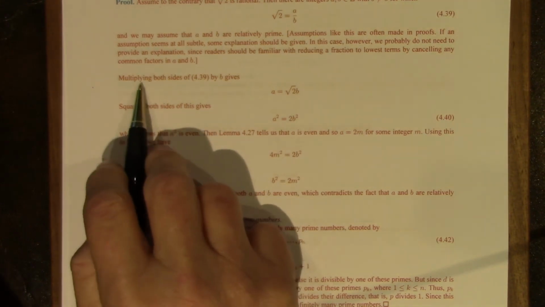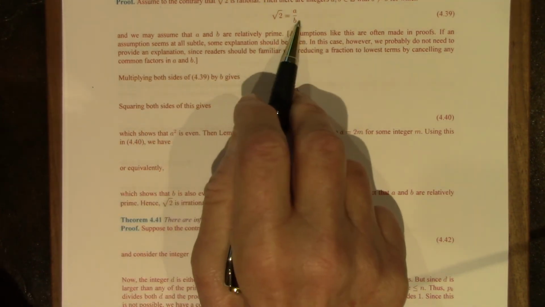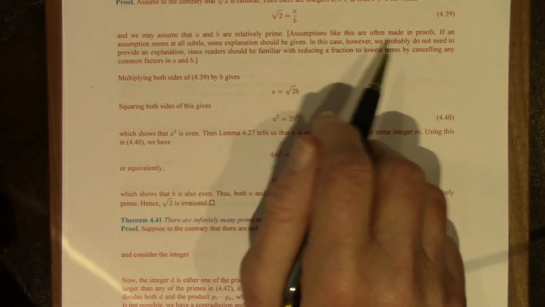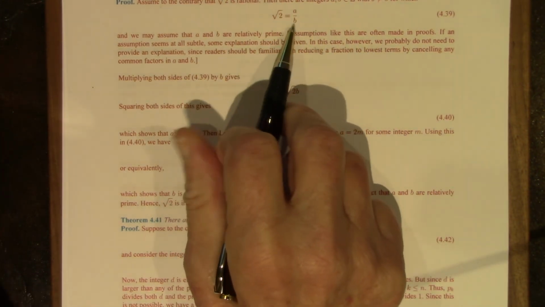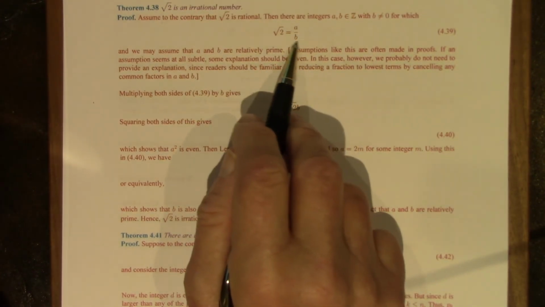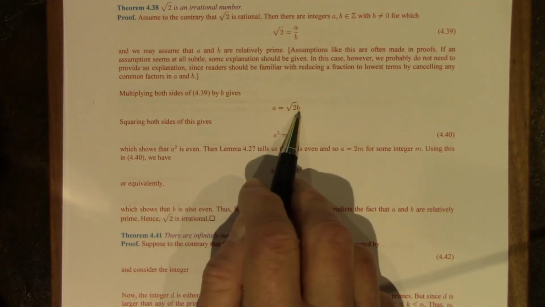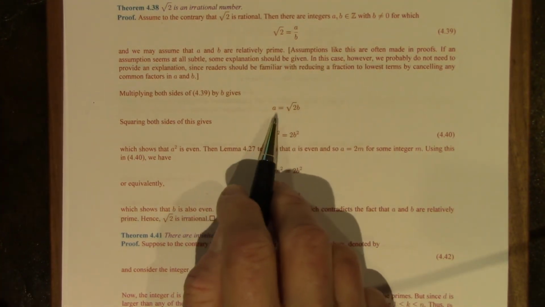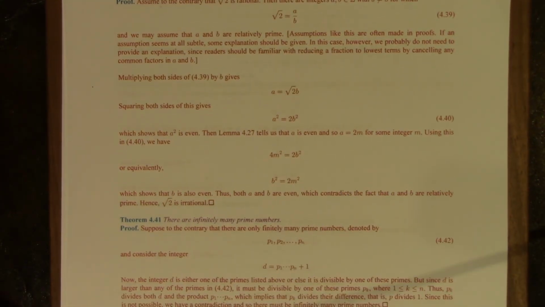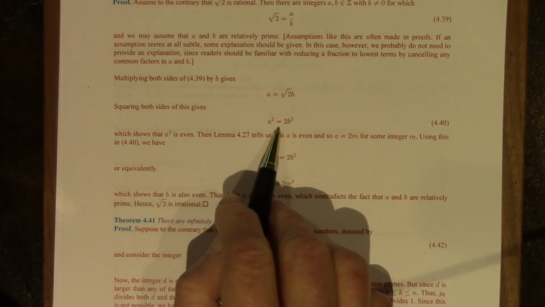In any case, multiplying both sides of 4.39 by b, you're looking at this trying to find a contradiction. There's not much you can do with this. One idea is to multiply by b and get something that looks like this. What does one do now? Well, I guess one says, gee, I hate that square root of 2. I wish there were no square roots because it'd be easier to work with. So what do you do? You square both sides. And you get to here.